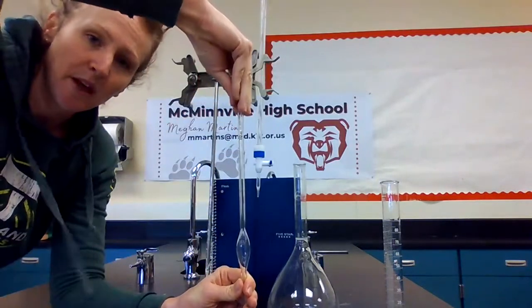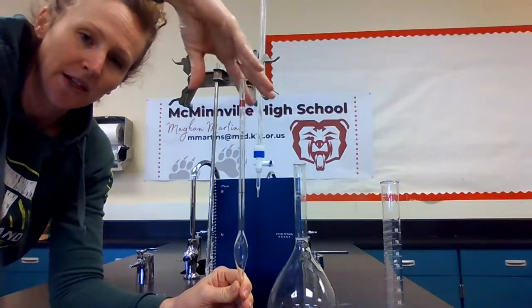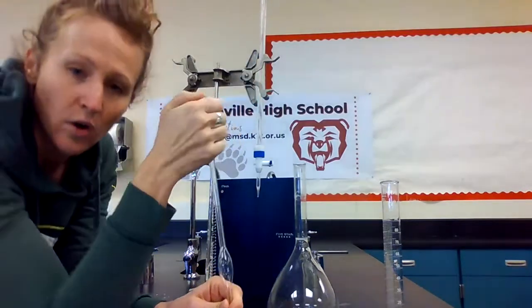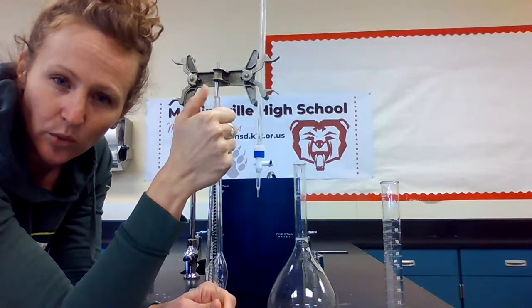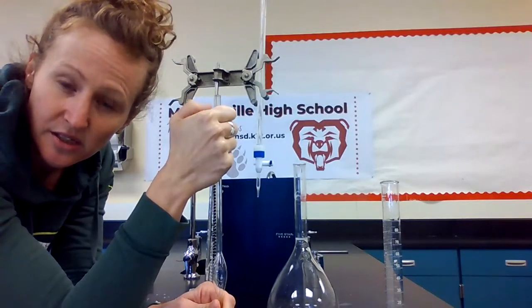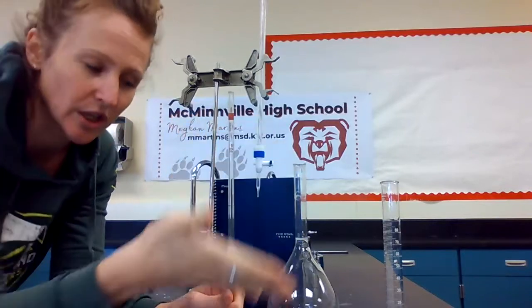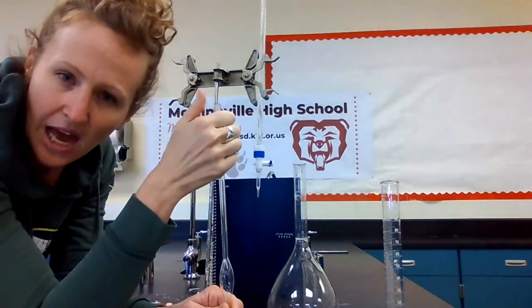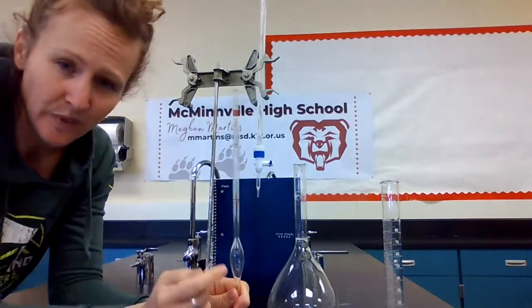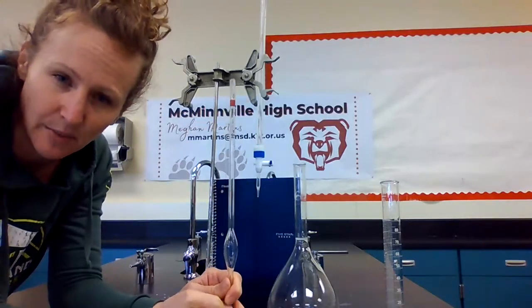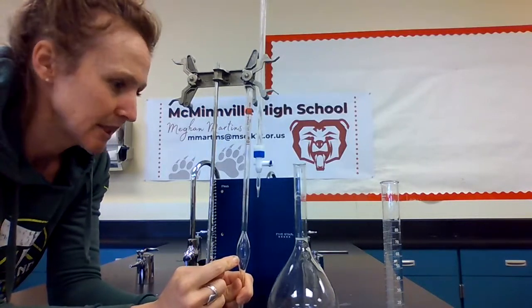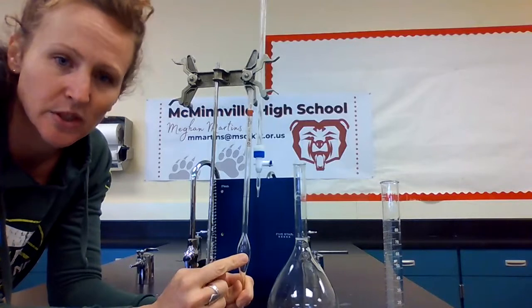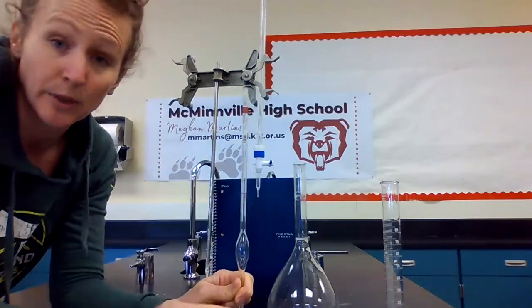You also need something up here like a bulb to suck up the liquid and then squeeze it back out. Or in biology, especially when you're using super tiny amounts of volume, a lot of times we attach a rolling wheel here, and the rolling wheel allows us to control how much liquid we pull up and then dispense out of a pipette very carefully. We're not going to use pipettes this year in chemistry, not this kind, at least. But it's good to know the difference between a pipette and a burette.